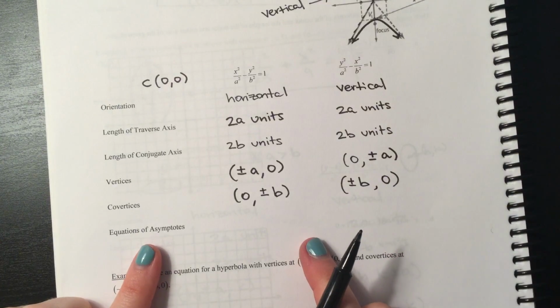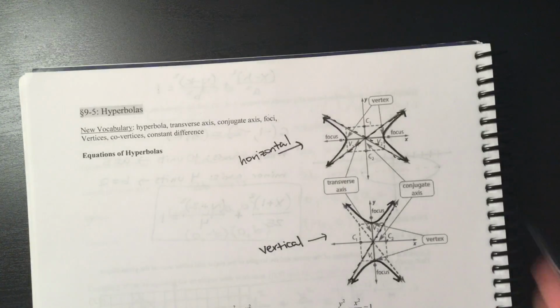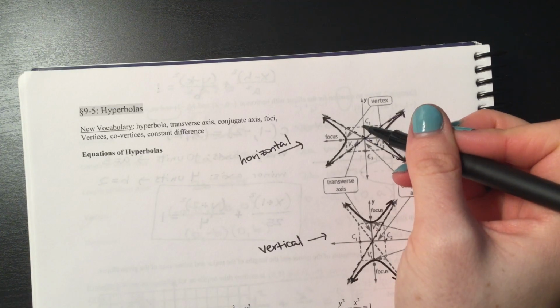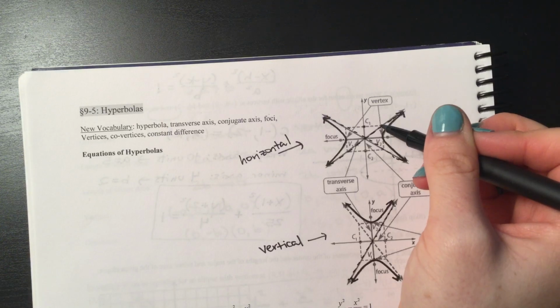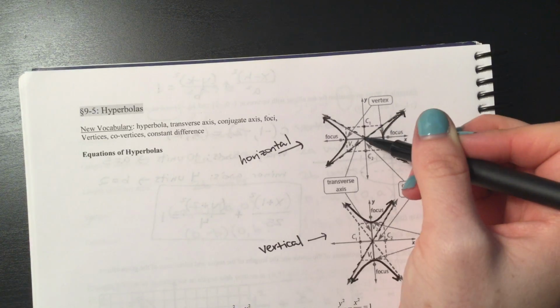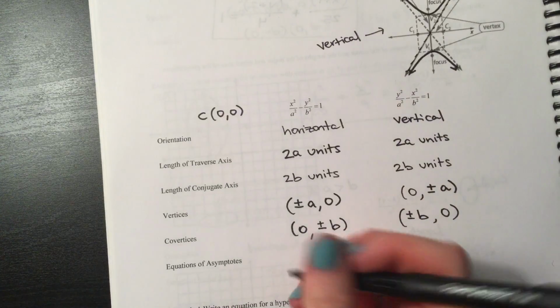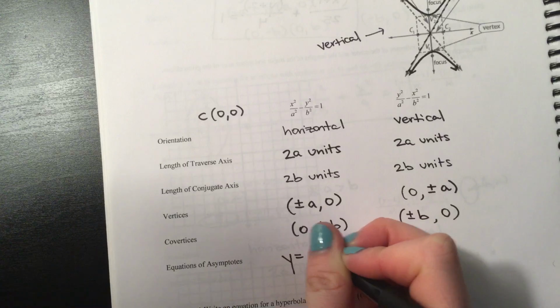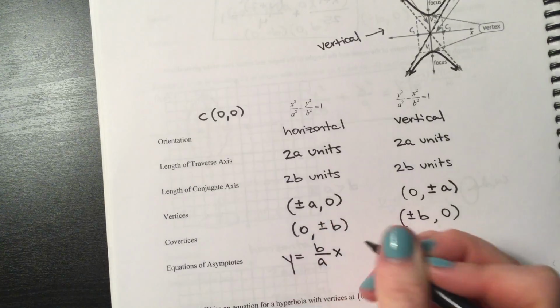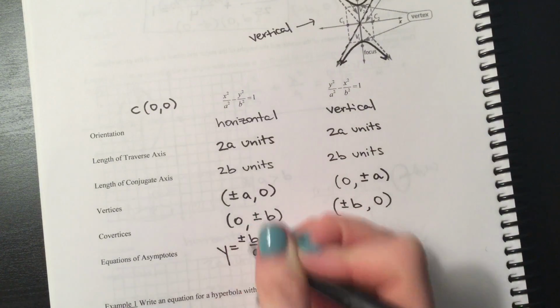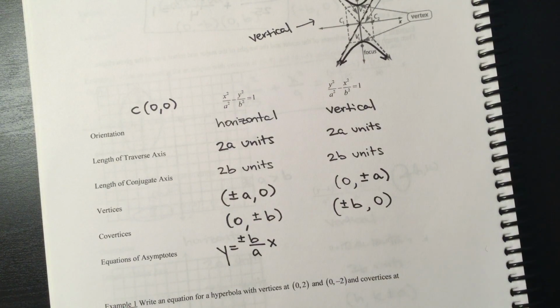So the equations of the asymptote here, for these ones, note we're trying to get to this point here. So we're going up B units and then over A units. So it's kind of like a slope thing. So going up B over A means the slope would be B over A. Okay, so we have y equals B over A, and that's the slope in front of the x. And then notice this one goes down B units and then over A units. So it looks like we've got either plus or minus B over A. That gives us those 2 different lines.